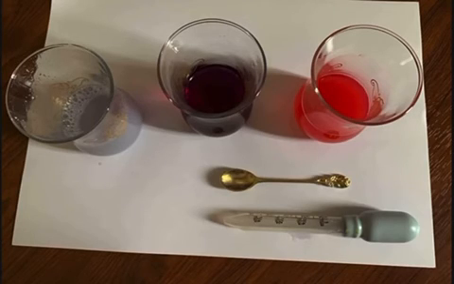The higher the hydrogen concentration, the less the pH value, which on the pH scale is less than 7. And the lower the hydrogen concentration, the higher the pH value, which is on the pH scale more than 7. This experiment can be done using other indicators, such as litmus paper or phenolphthalein.